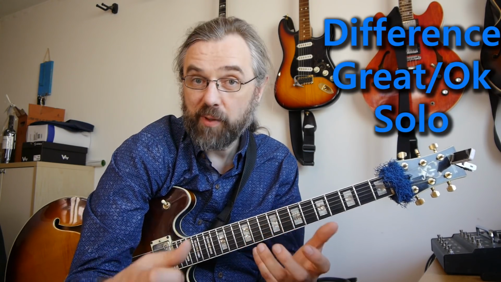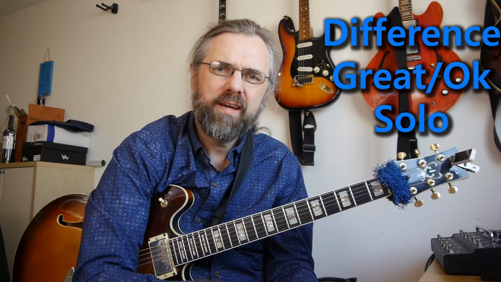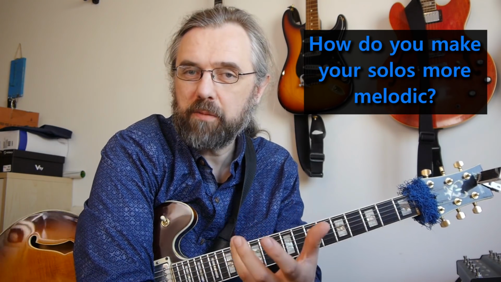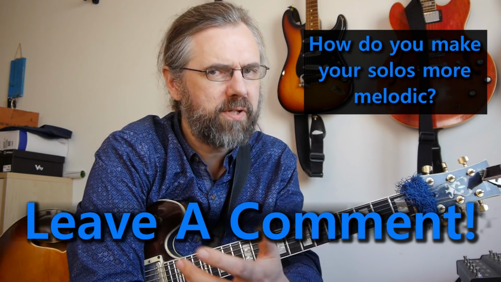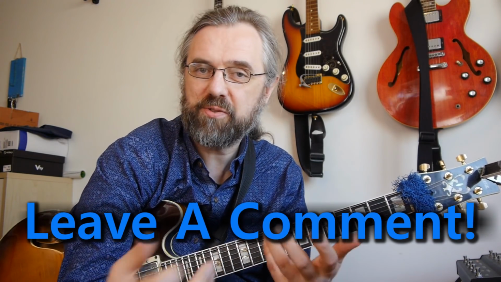The difference between a great solo and an okay solo on a song is very often whether the improviser is able to have a red line really going from the beginning until the end of the solo. And that's something that we're probably overlooking a little bit and not working as much on as we should. But I'm also very curious, what ways do you have to make your solos more melodic? Do you have some things that you're working on that's really helping you play more melodic solos? Then leave a comment on this video. I know that I'm really curious, and I'm pretty sure that everybody else who's watching this video is interested as well. And what I also find is that very often there's a lot of great information being shared in the comments to my videos. So if you're looking for more information, then check out the comments.